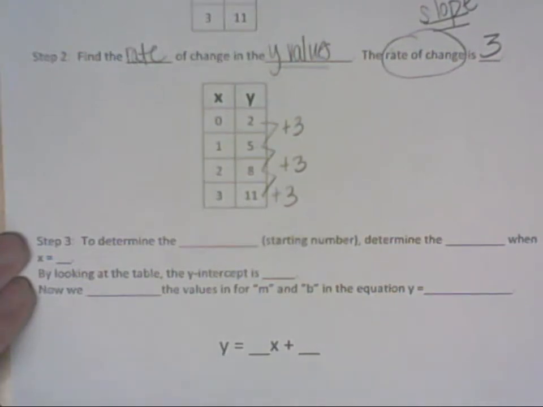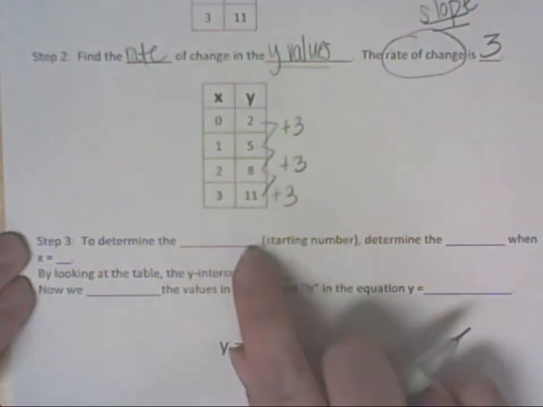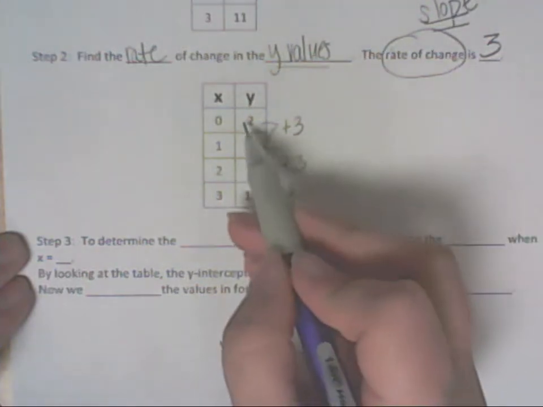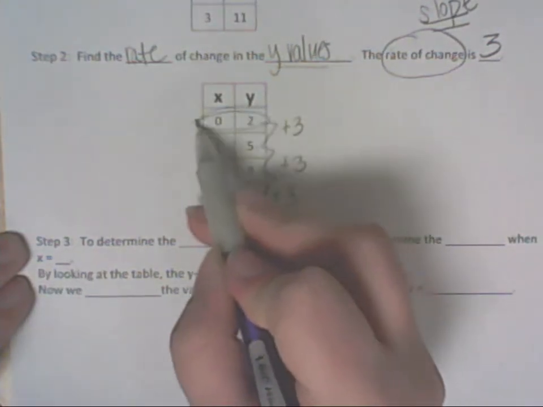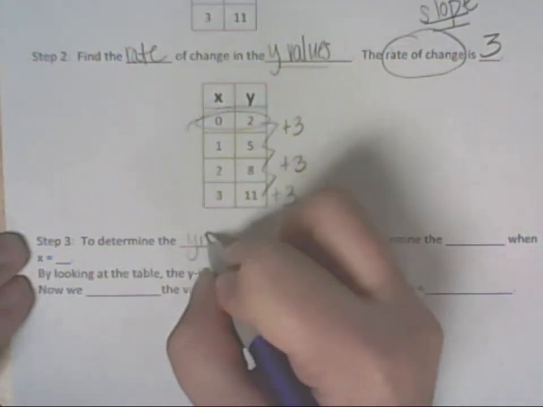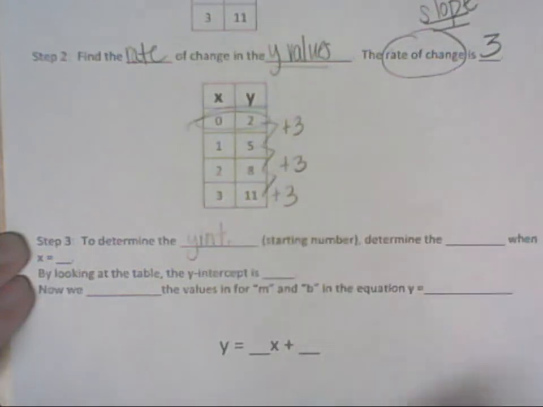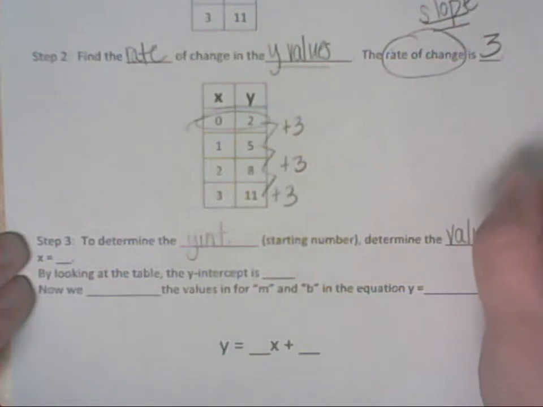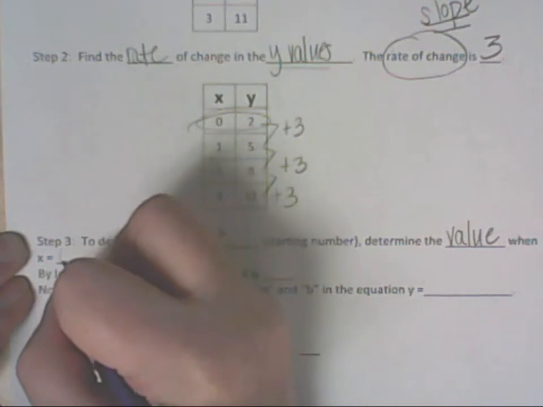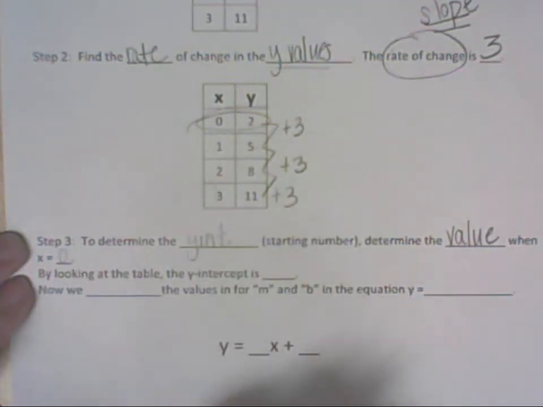Okay? So let's look at step 3. Step 3 says to determine the y-intercept, or the starting number. The starting number is right here. That is called the y-intercept. So we need to determine the value of y when x is equal to 0. I know that sounds confusing, but we're going to practice in a minute, so don't get discouraged.